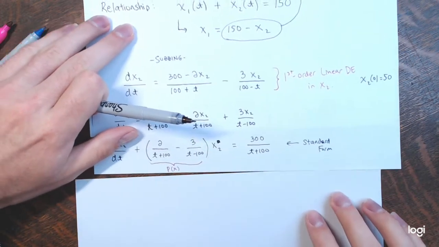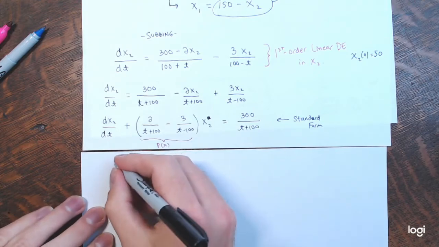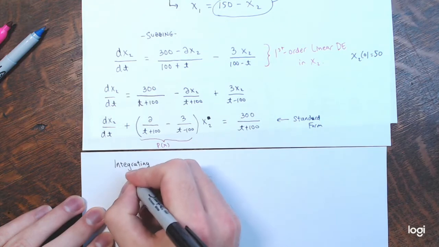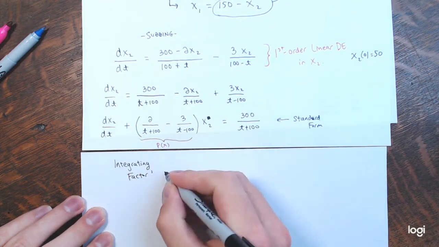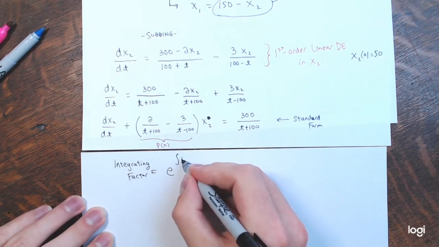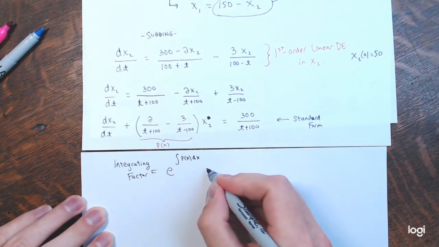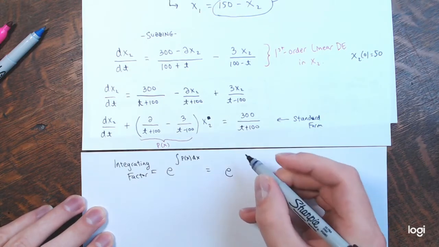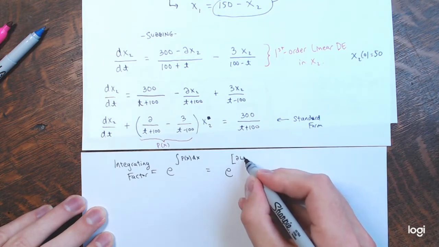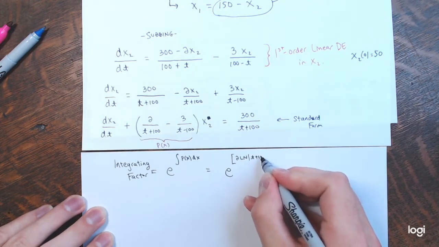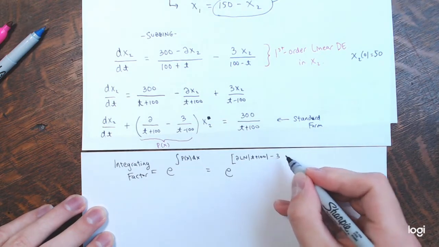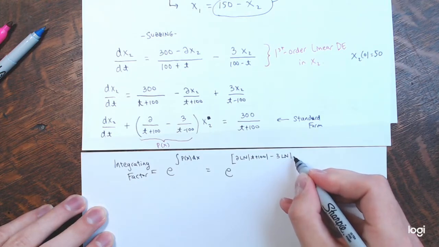The integrating factor is e to the integral of p, so that'd be e to the 2 times the natural log of t plus 100 minus 3 times the natural log of the absolute value of t minus 100.